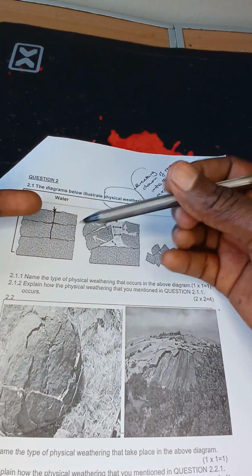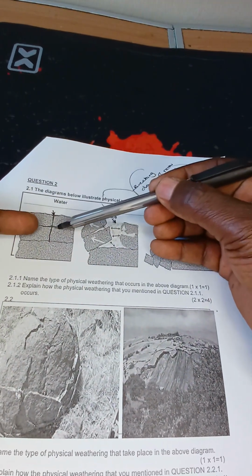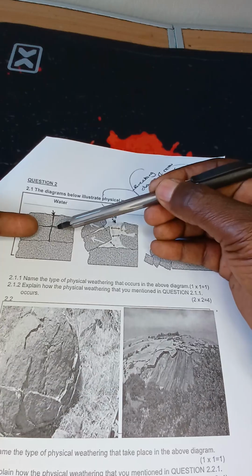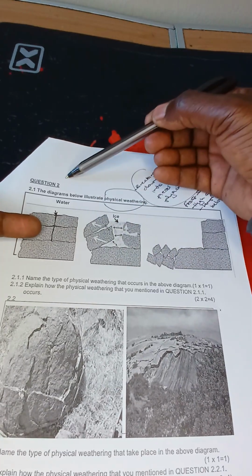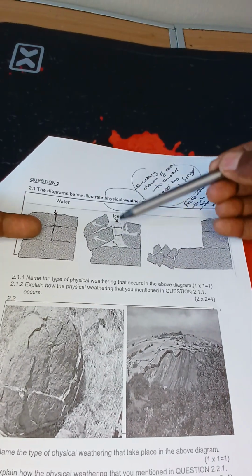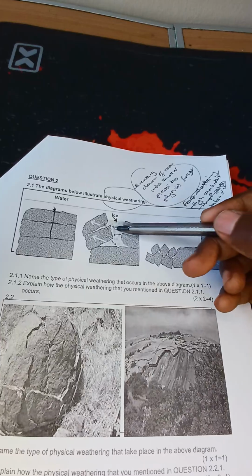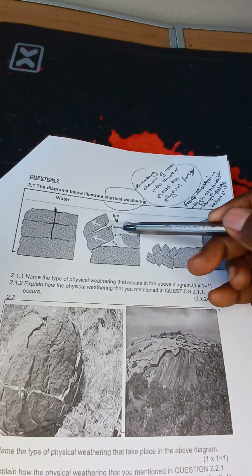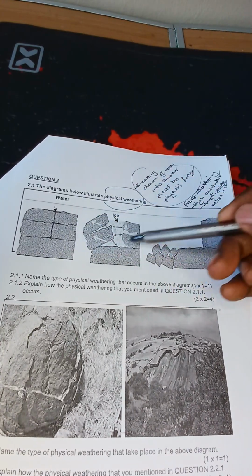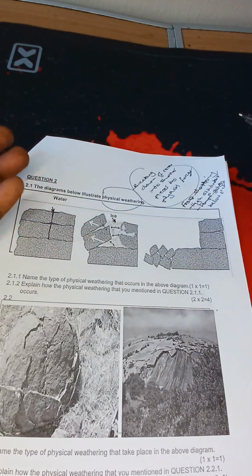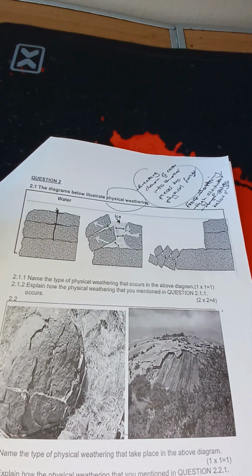Okay, so what happens now is the water seeps into the joints of the rock. Then when the temperature drops below 0 degrees Celsius, the water that has seeped into the joints exerts pressure on the rock. Okay, it exerts what? Pressure on the rock. This is what we are seeing here. So this rock now will be subjected to constant thawing and freezing. And this is what weakens the rock, resulting in the breaking up of this rock, which we call weathering.